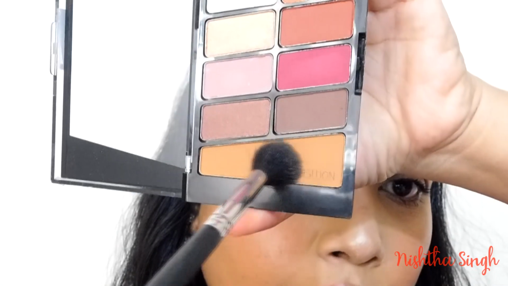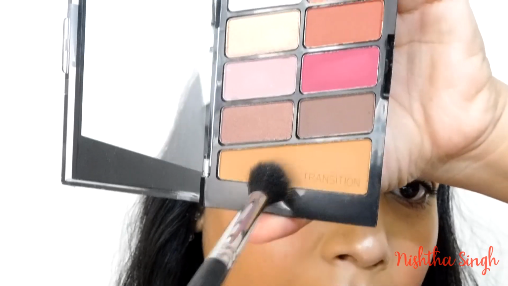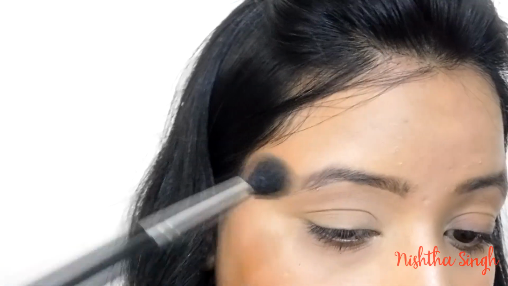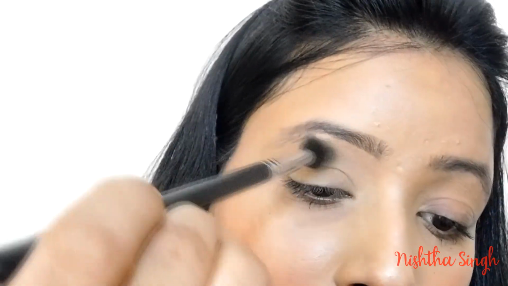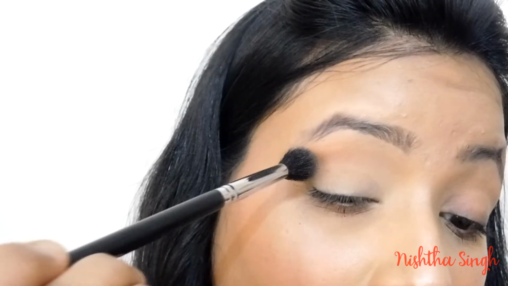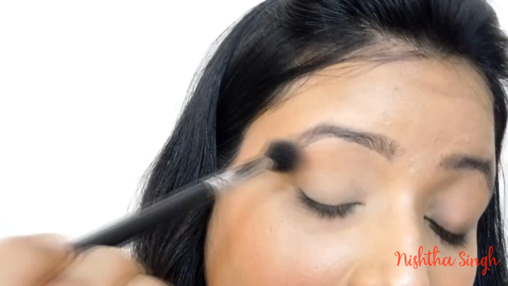So now I'm going to go into the palette, and the next important thing is to dust off the excess, because if you do not do this, then you are going to add a lot of color on your transition, which is not good. You need not apply a lot of color in one go. You should start building your color slowly. And then I'm just going to go right into the area where I want my transition shade to be, right in the area above the crease.